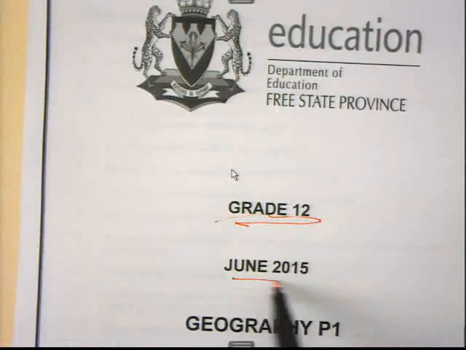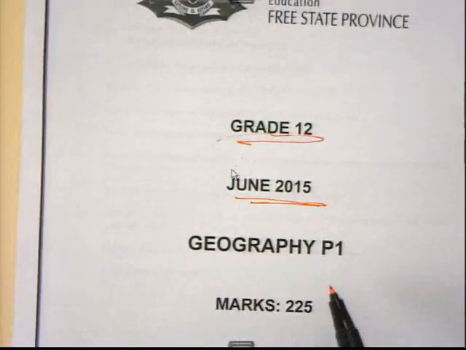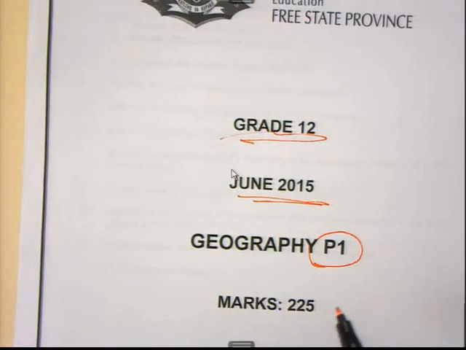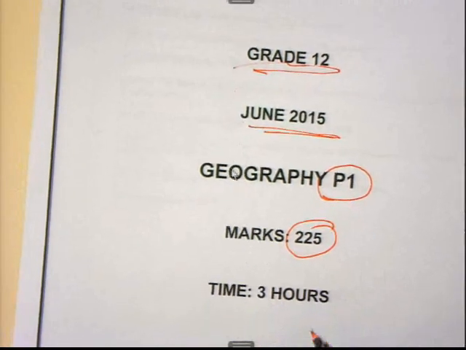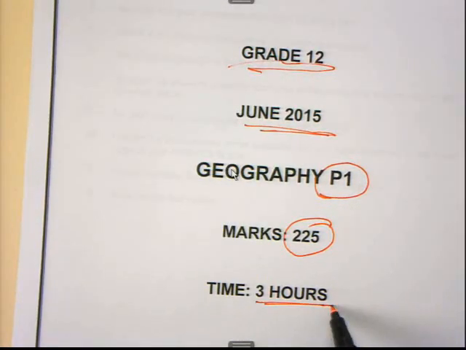We are speaking to Murata, learning facilitator for Moteo District. It's important that when we move to this paper, we check that we let our candidates work hard. This is our media paper. Today we'll be discussing Paper 1, which is mostly 225 marks. And our candidates wrote well yesterday for 3 hours.